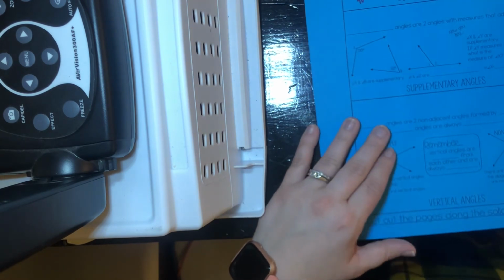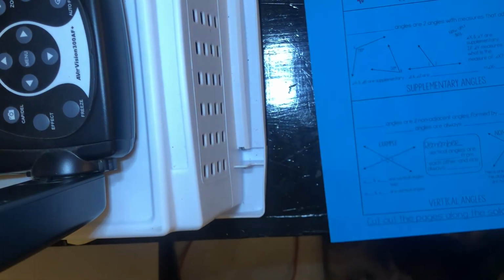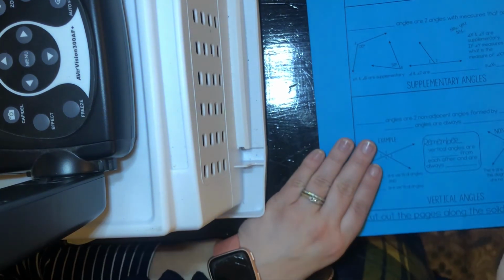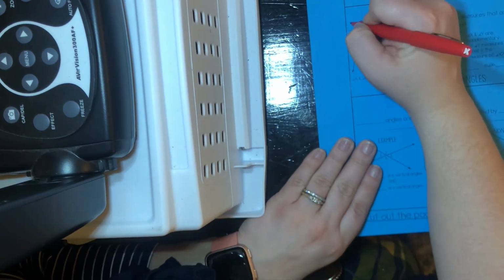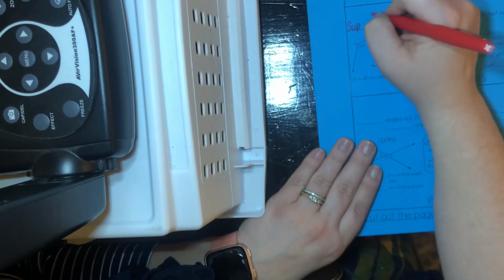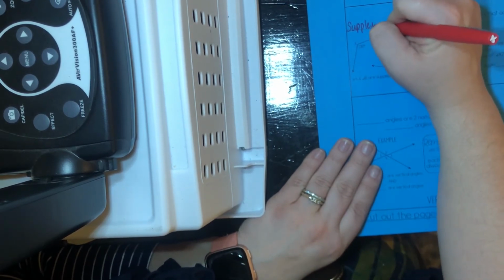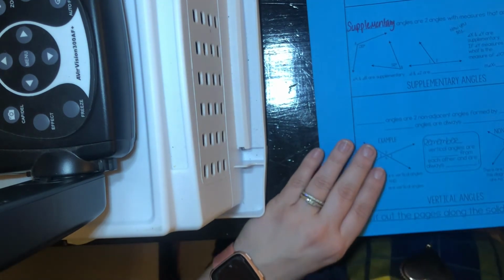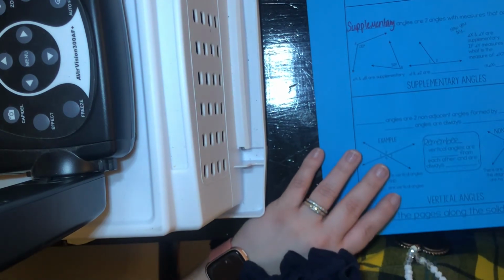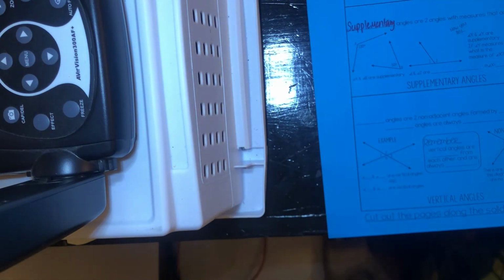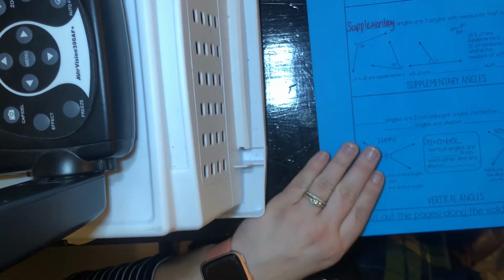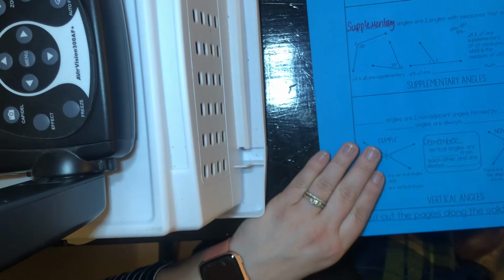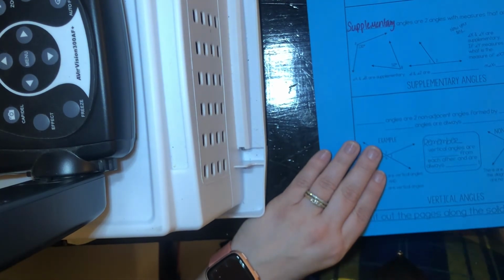All right, supplementary angles. So in our first blank, we're putting supplementary. Supplementary angles are two angles with a measure that add up to 180 degrees.